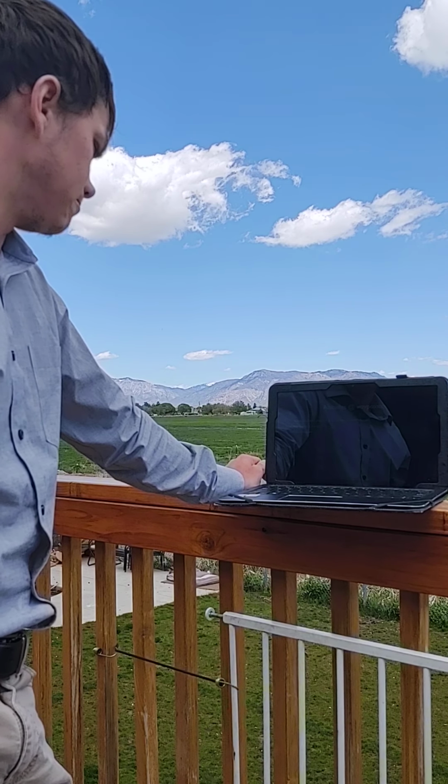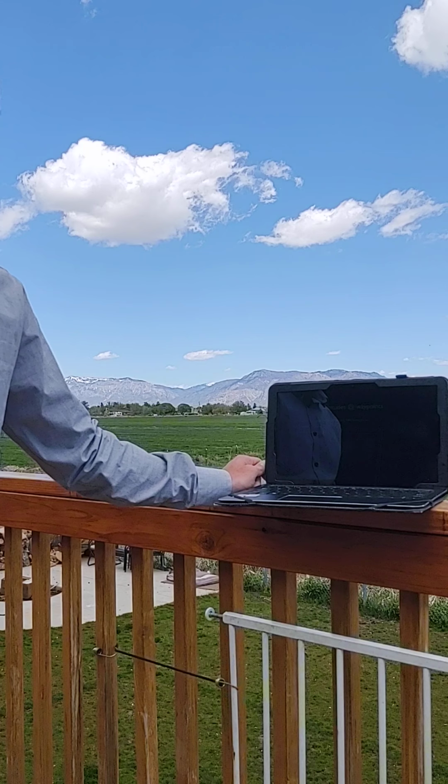So another thing that this is really helpful with is task management.